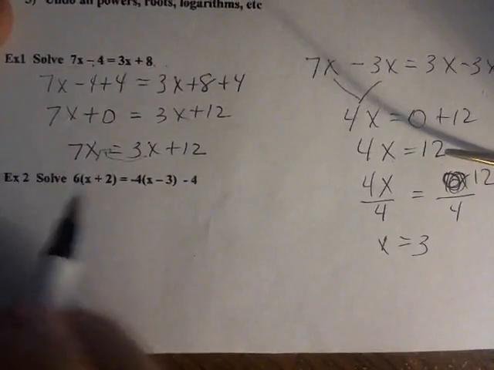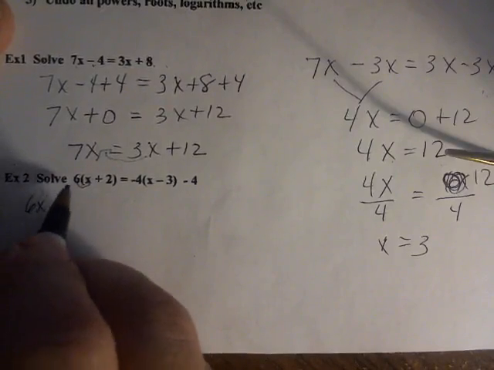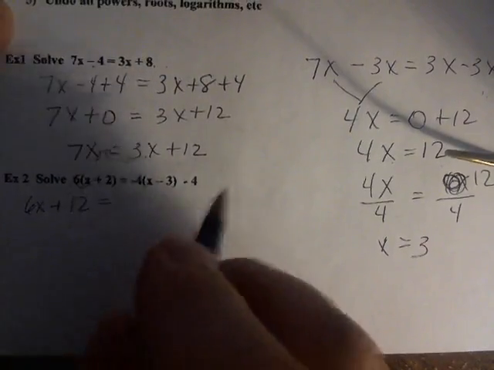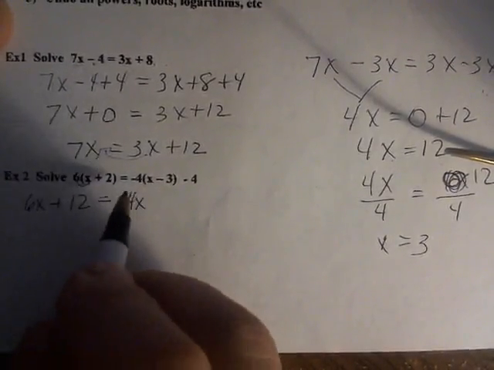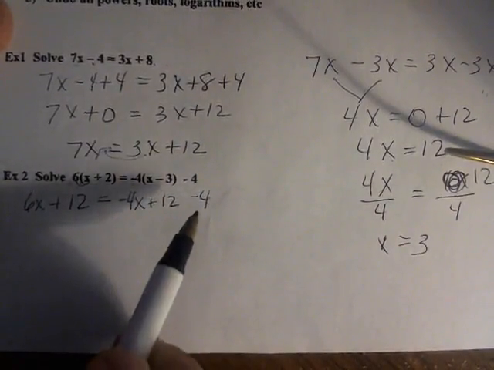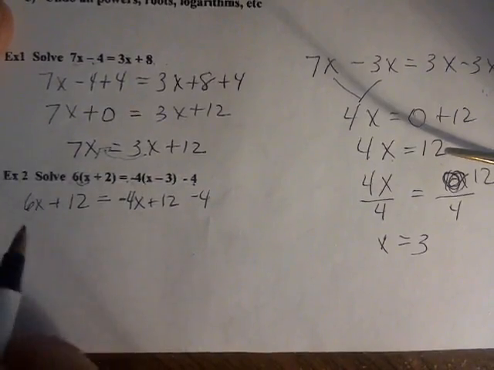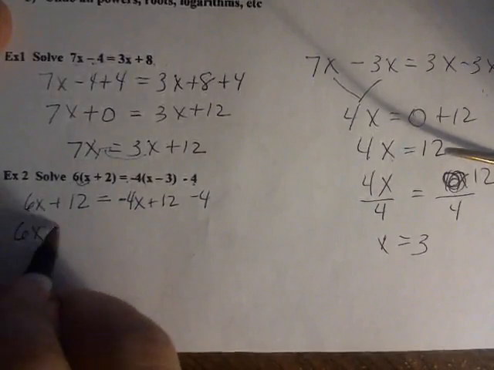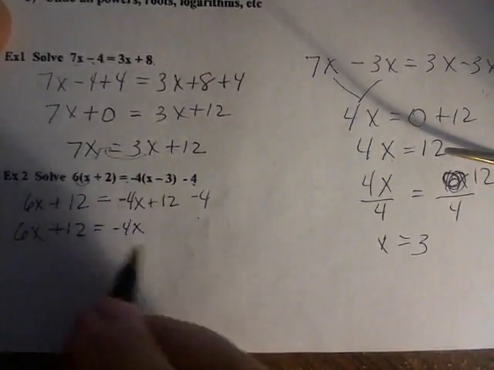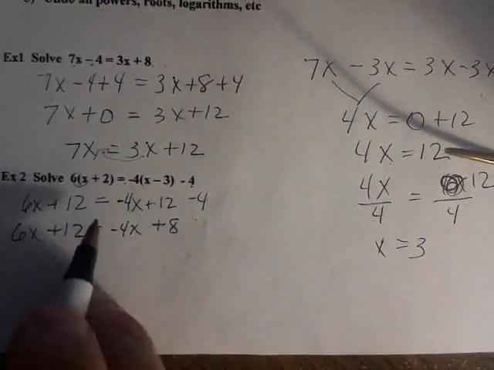So if I look over here, I use my distributive property. I'm taking my 6 times my x, and plus 6 times plus 2 is positive 12, equals, be careful here with your signs, negative 4 times x is negative 4x, negative 4 times negative 3 is plus 12, and then I still have that subtraction of 4. Now this 4 is not multiplied by this negative 4 because it's not inside the parentheses. So I've removed parentheses. Now I'm going to combine like terms. So on the left side, I have nothing to combine here, but on the right side, I've got 12 minus 4, which is 8.